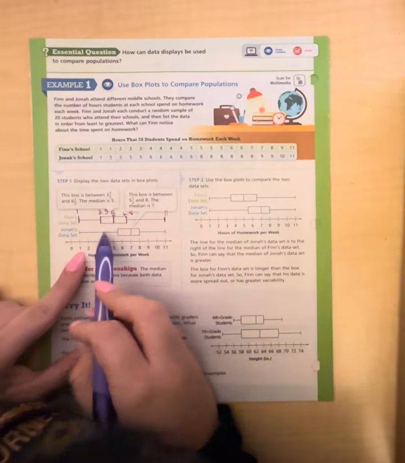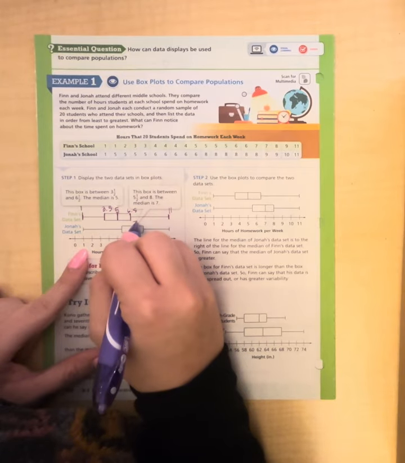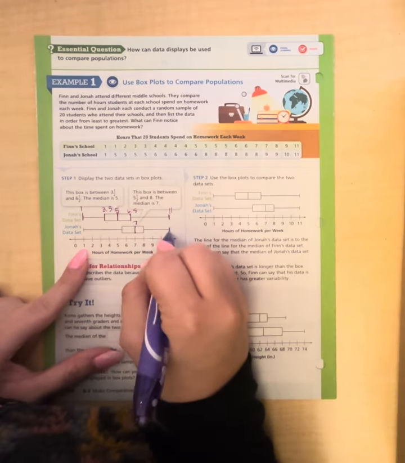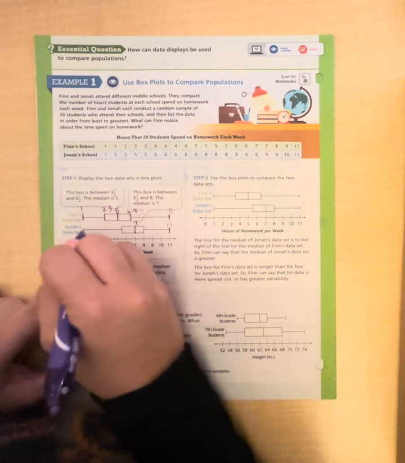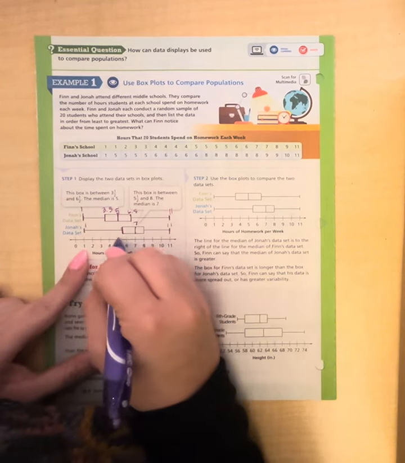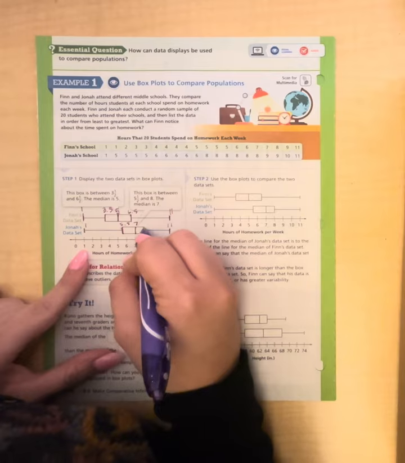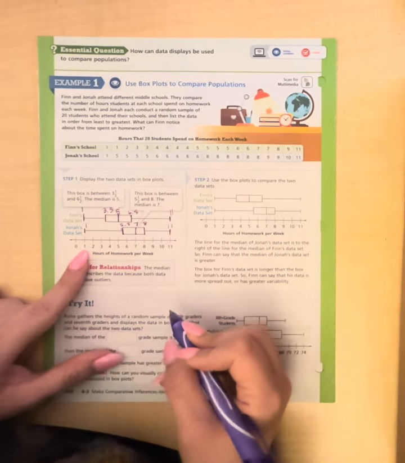If we look at Jonah's data set, Jonah's median is 7. The maximum is 11, the minimum is 1. But quartile 1 is at 5.5, and quartile 3 is at 8.